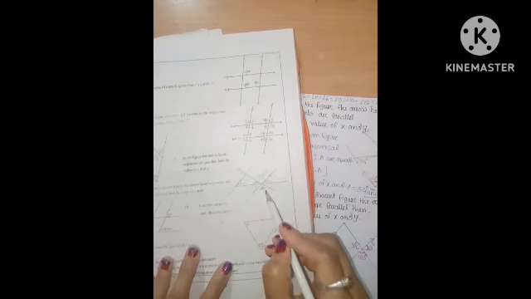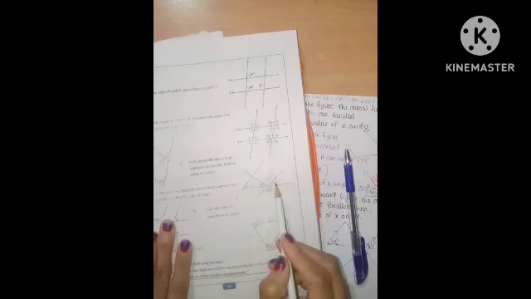Okay, why is it equal? This is the straight line only. So the sum of the 3 angles is equal to 180 degrees. The angle sum property is what we are using here. Okay, this is how to calculate the y value.